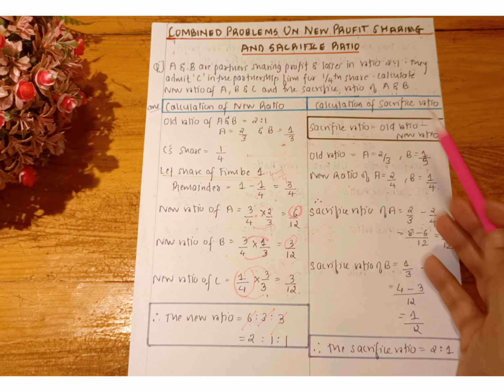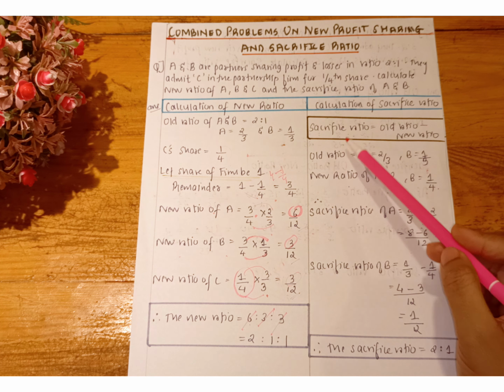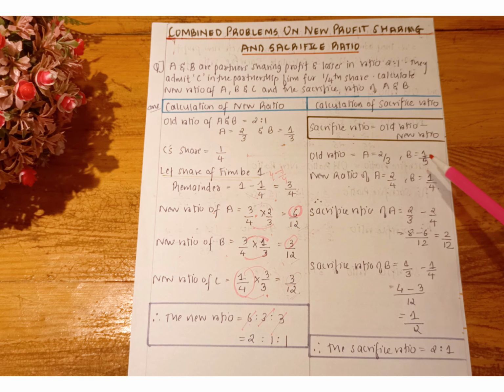Okay. Moving on to the sacrificing ratio. Now we know that the formula of sacrificing ratio is old ratio minus new ratio. So write the old ratio once again, that is 2:1, 2/3 and 1/3. New ratio of A is now 2/4 and 1/4. From where did I get this answer? From here. 2 plus 1 is 3, 3 plus 1 is 4. So this will be 2/4, 1/4 and 1/4.